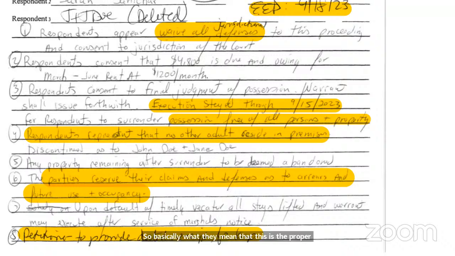Someone in Manhattan cannot file a housing court case in Brooklyn. So when you're waiving the jurisdictional defense, you're saying, okay, this is the proper location and the proper courthouse for me to be able to file this case. So then I cannot bring it back and say, hey, you didn't file this in the proper court.